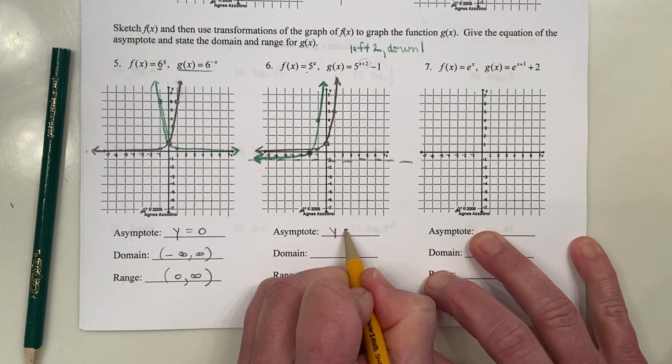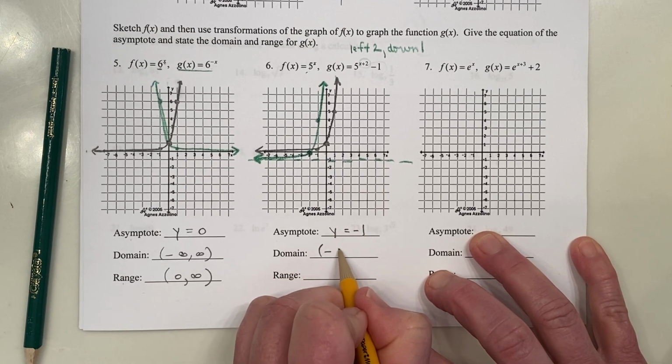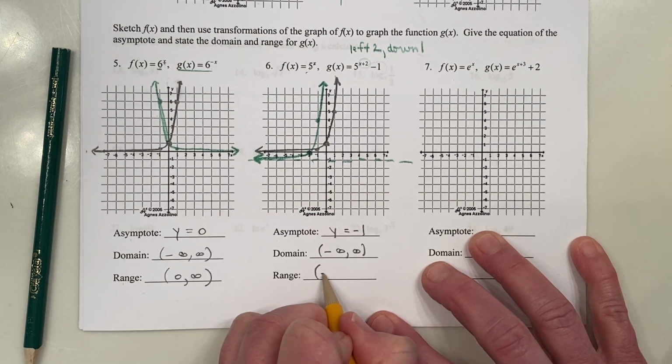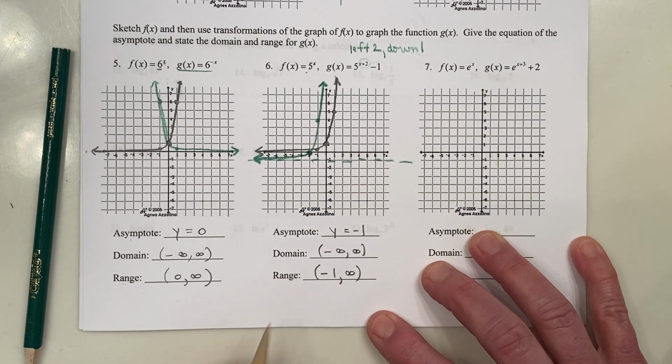So our asymptote is y equals -1. Domain is all real numbers. The range now is going to start at, but not include, -1 and go up to infinity.